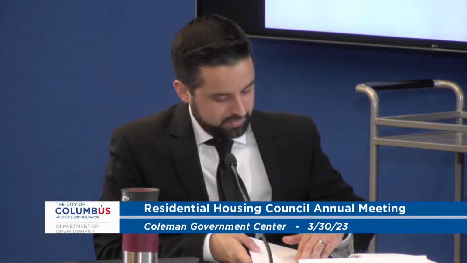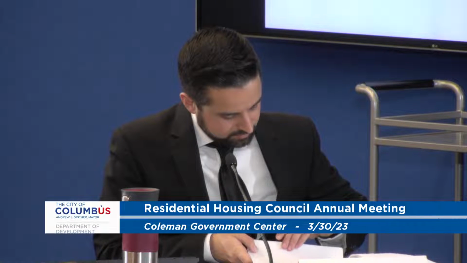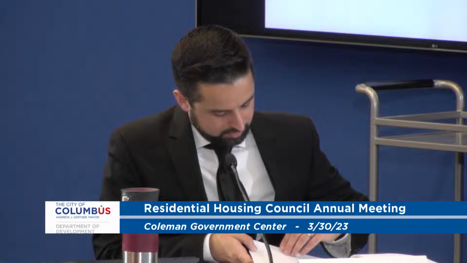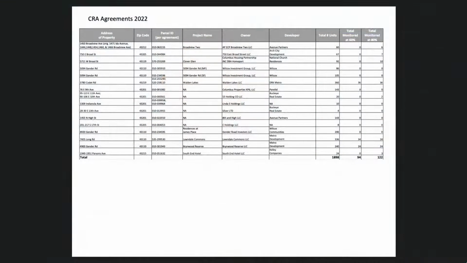You do also see here the fee in lieu information. So for 2022 agreements, developers are committing to provide $700,000 worth of fee in lieu. And this represents about $313 million worth of investment. Happy to answer any questions about this chart.